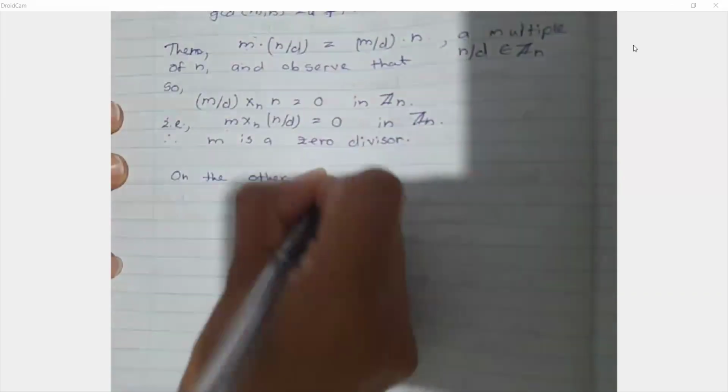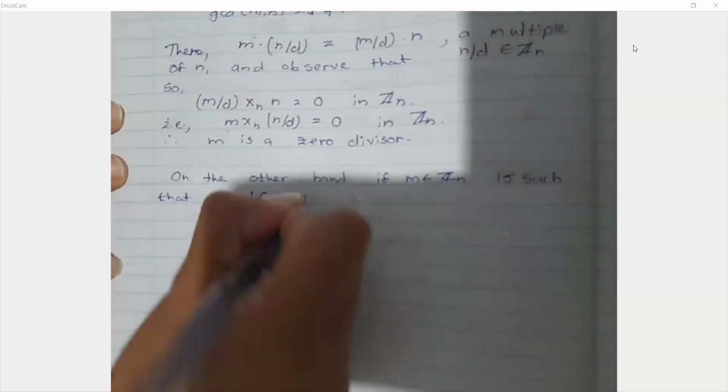On the other hand, if you have an element m in Zn such that the greatest common divisor between m and n is equal to 1, that means they are relatively prime.